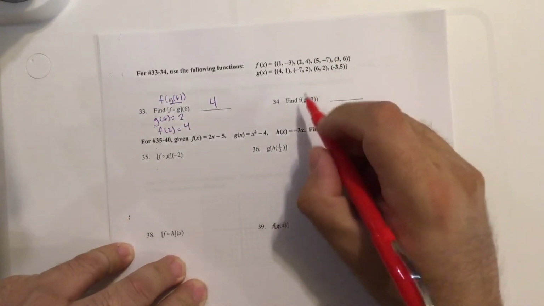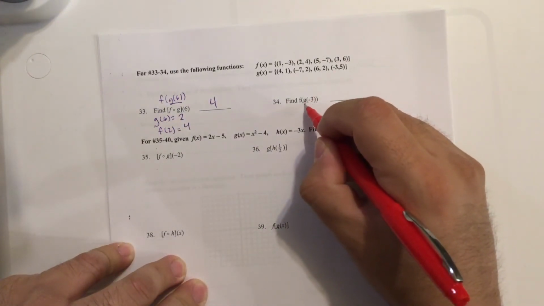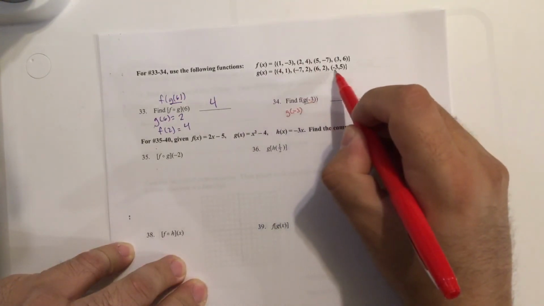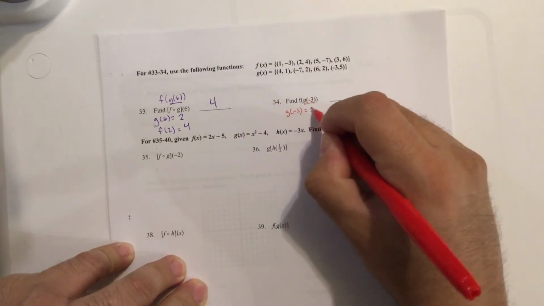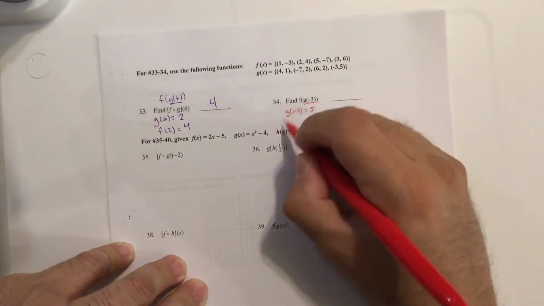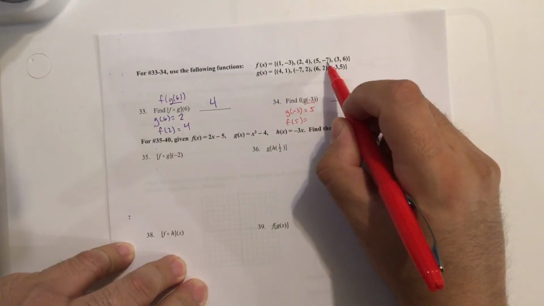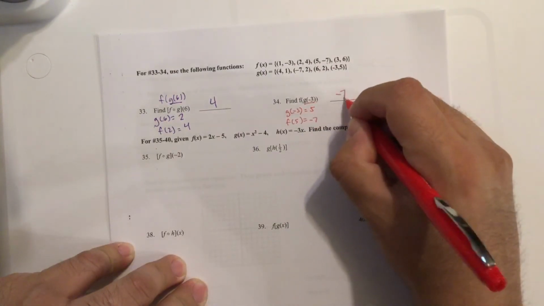For the second one, f of g of negative 3, so we're going to start with the inside, g of negative 3. So we have the g function, x is negative 3, y is 5. Now we're going to go and plug 5 into the f function, so f of 5, so f function, x is 5, y is negative 7, and there's my solution.